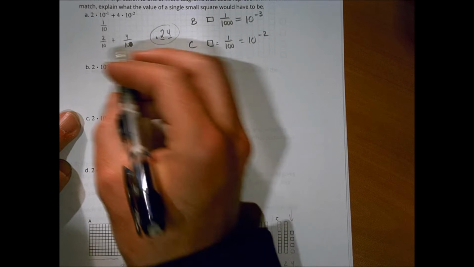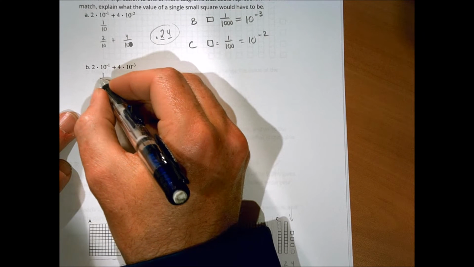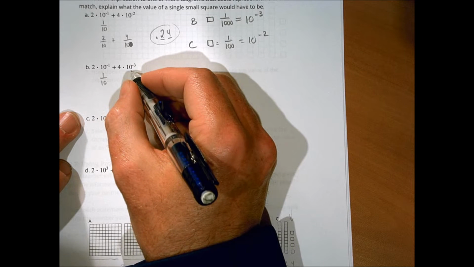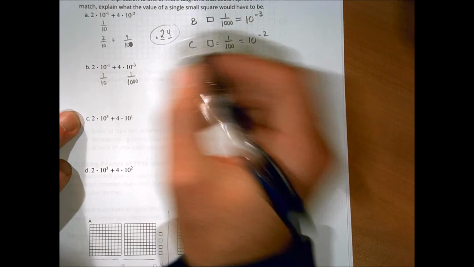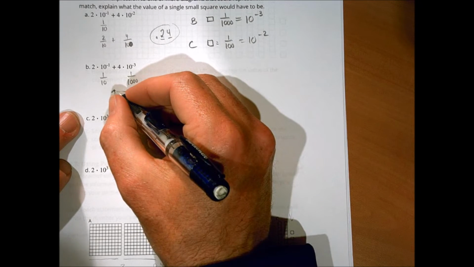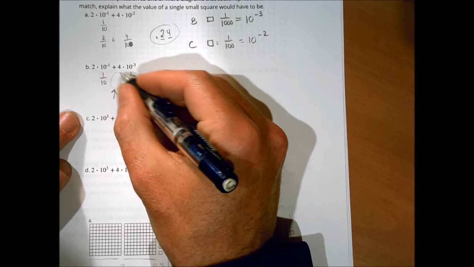Okay. This next one, we have 2 times 10 to the negative 1, which is 2 times 1 over 10. And here it's 1 over 1,000. Okay, so what do we see? We notice we're missing something in between, aren't we? We have a tenth and we have a thousandth and no hundredth space right here. That's a 2.